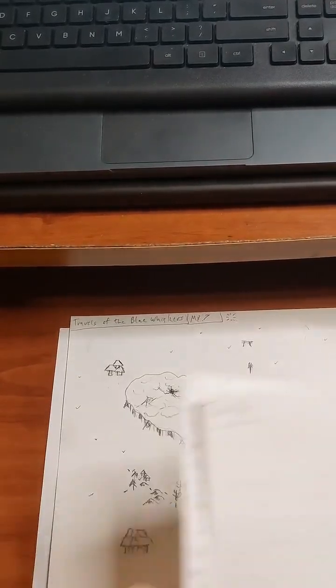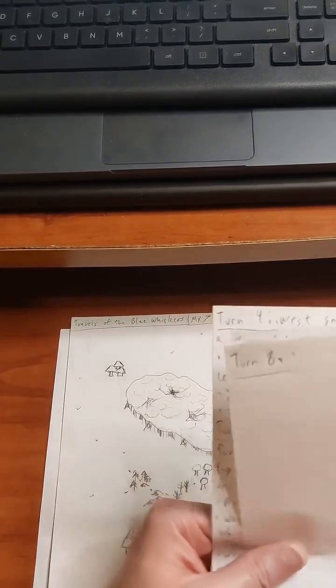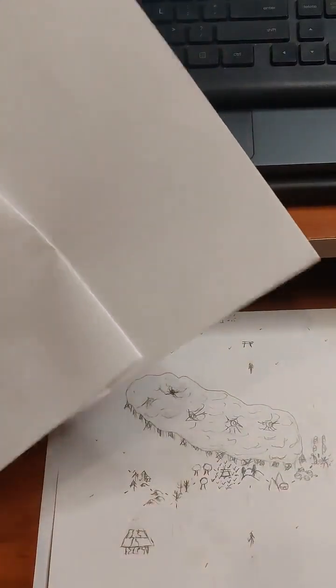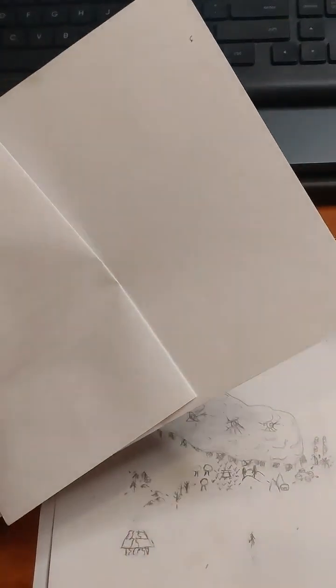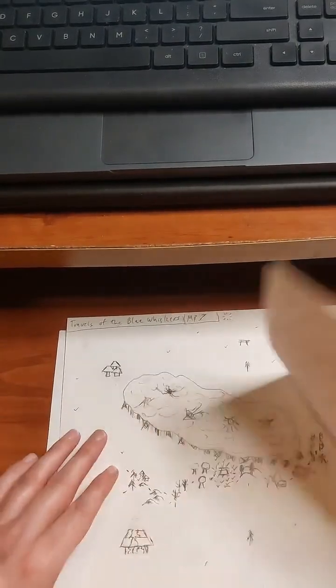What did we get? We got a slightly forested area with an anthill, an abandoned hermit's hut, and it's a bit thicker than normal, and nobody is home. So how do we write that down in our journal? Let's see. Northwest of the hills.